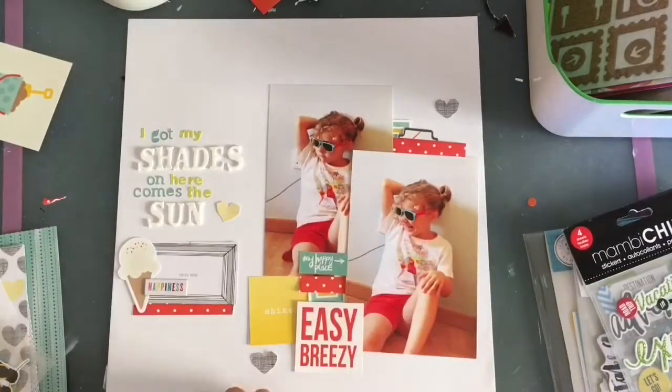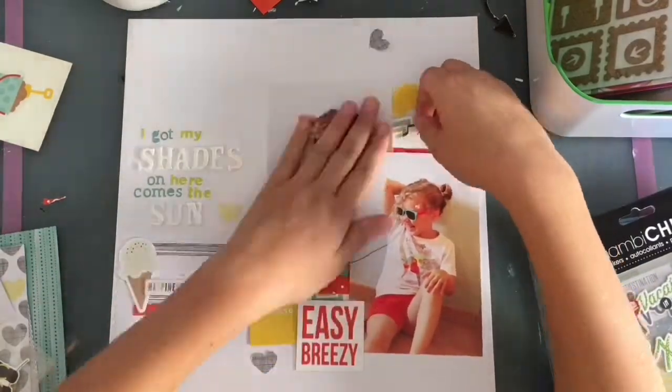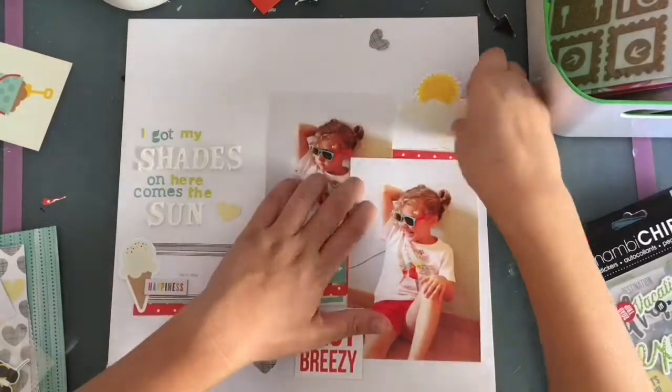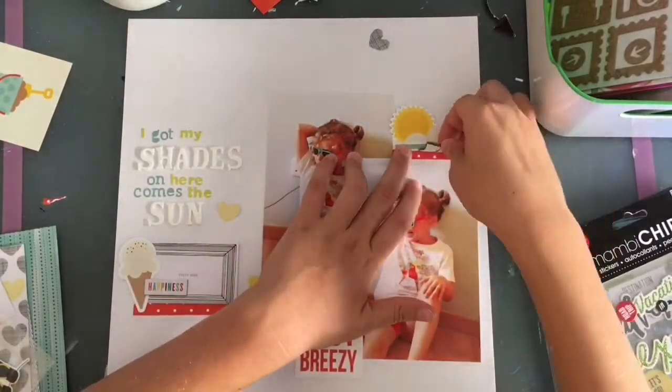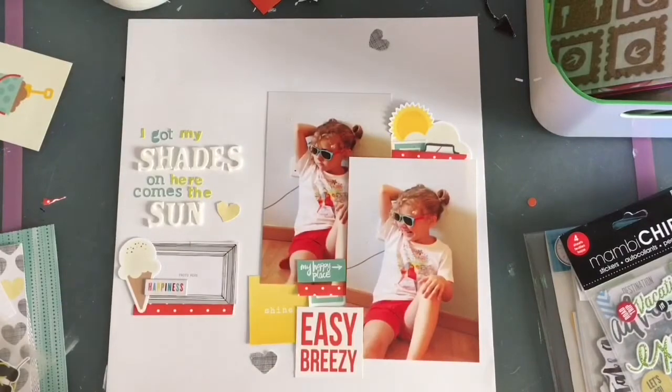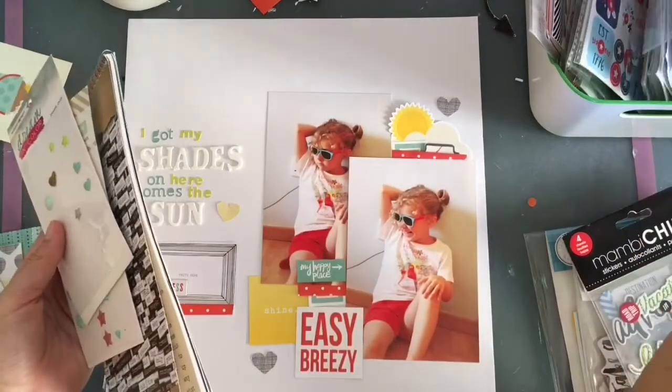So yeah, then I was trying to find a die cut to put up there, and I found that cloud one with the sun that I really wanted to use on this page because there's a sun on it, and the title has the word sun in it, even though there's a cloud, but a lot of the cloud is covered up, and what really stands out is the sun.